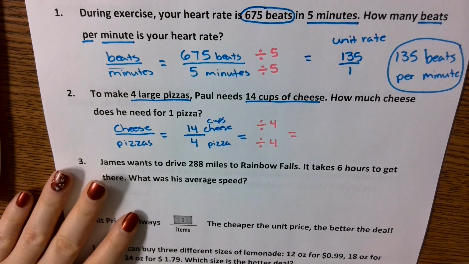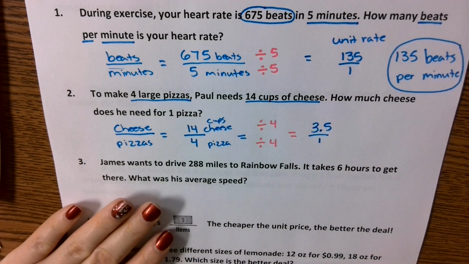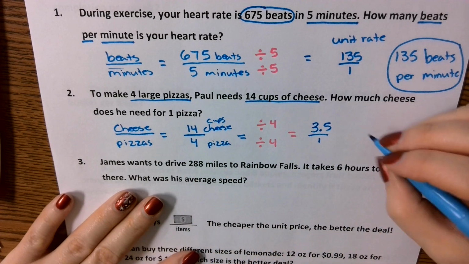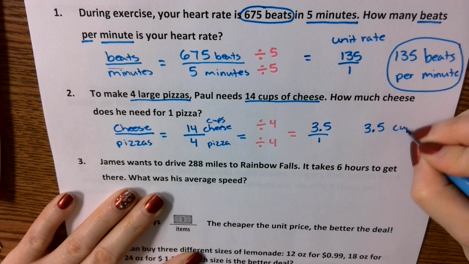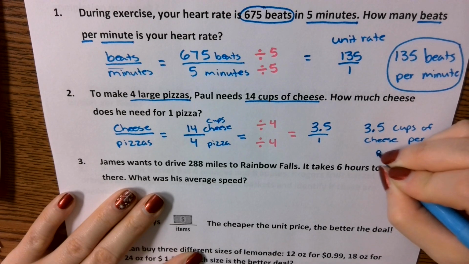When I do that, I'm going to get 3.5 over 1. 14 divided by 4 is 3.5. 4 divided by 4 is 1. So that means it's going to be 3.5 cups of cheese per pizza.